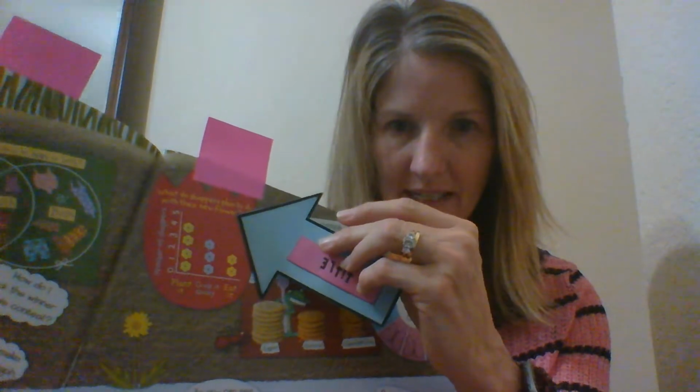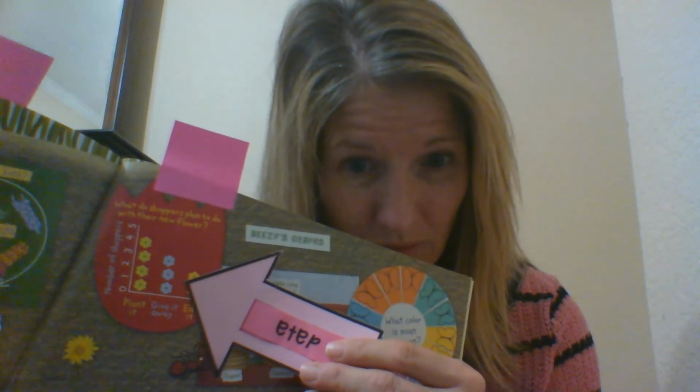It has a title. What do shoppers plan to do with their new flower? There's the title. So it has a title and it has labels. Let's see. It has plant it, give it away, eat it, right? And it has data. I said, oh, the data is in the form of pictures, but what do you notice about the data? They're all the same size.